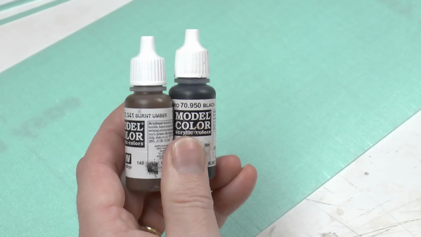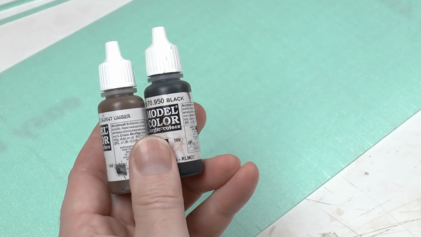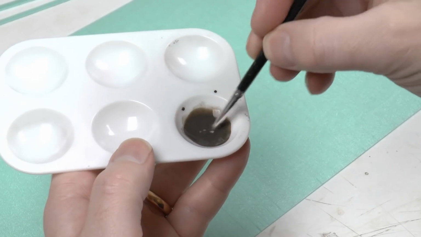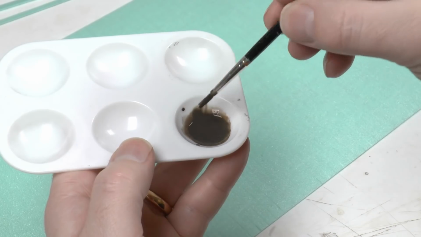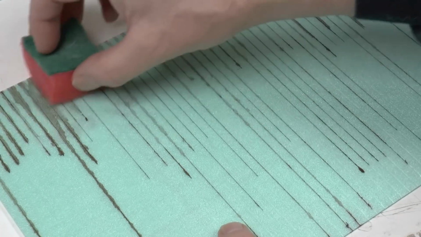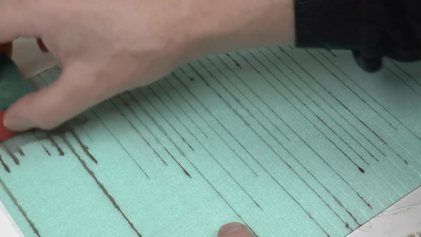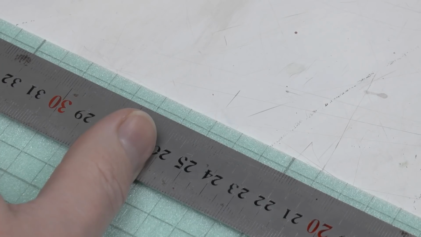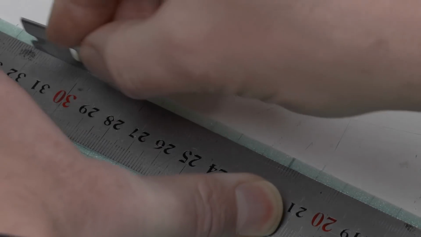We will now first add a pin wash, which consists from burnt umber brown and black paint, which I mix 50-50 with water and some alcohol to reduce the water tension. Then I'm pin washing on each of the engraved slots and removing the excess paint which is landed on surface using a wetted sponge. With that in place, it's just to cut the strips.